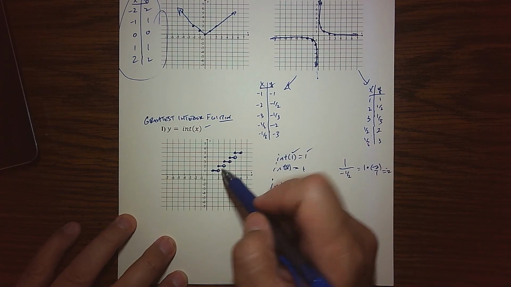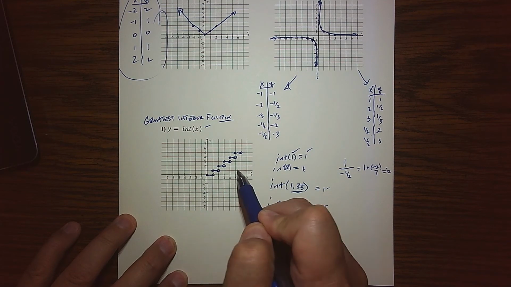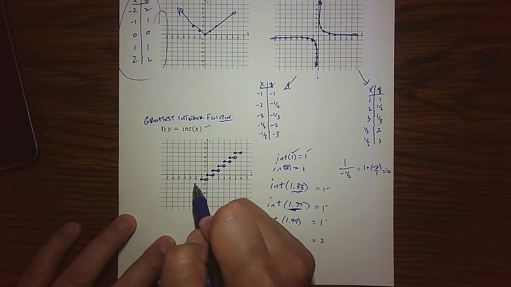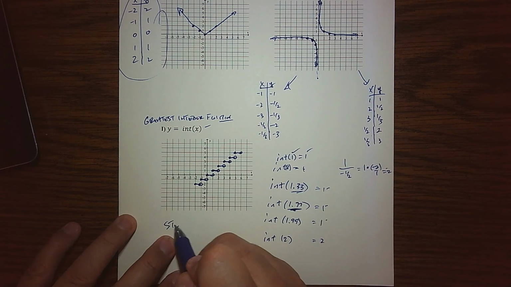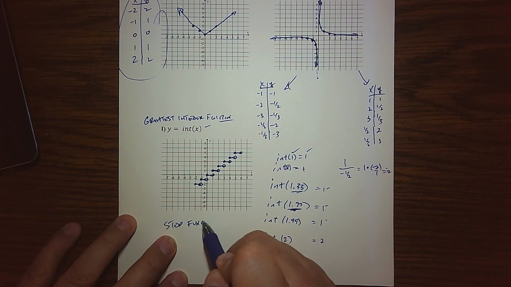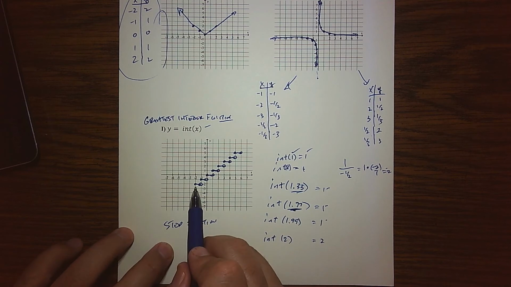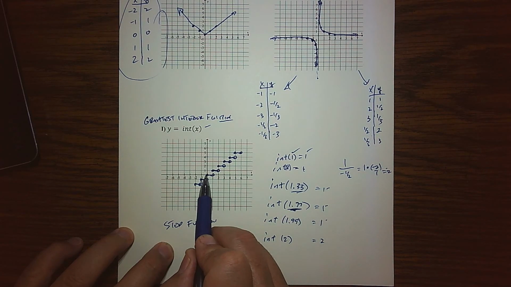So you can kind of see what's happening. If we were at 0, right, we're equal to 0 until we reach 1. We're equal to negative 1 until we reach 0. We're equal to negative 2 until we reach negative 1. So another name for it is that we call it a step function, because it looks like we're going up some little steps. But the greatest integer for any number between negative 2 and up to negative 1 is negative 2. Once I get to negative 1, my greatest integer is now negative 1. Once I'm in the stretch here, my greatest integer is 0.